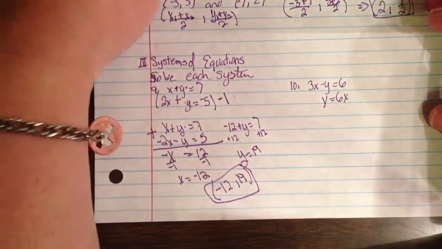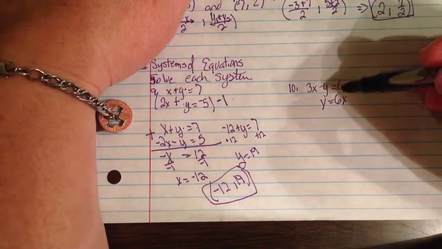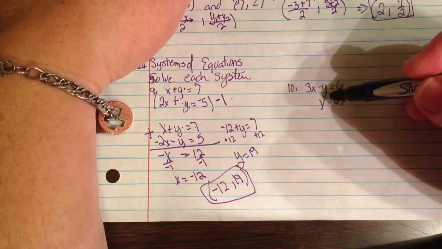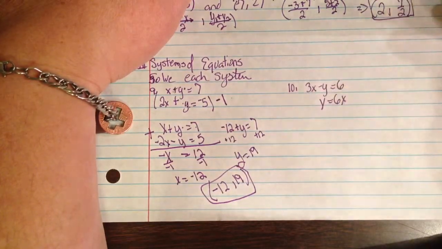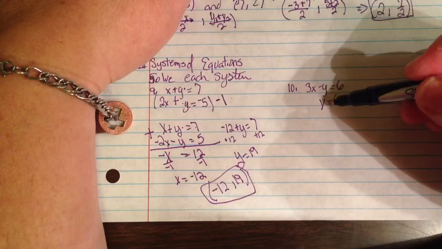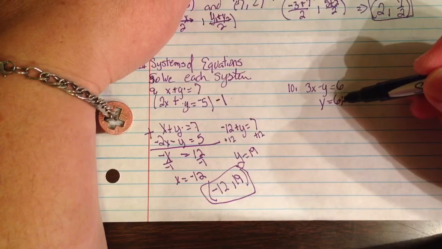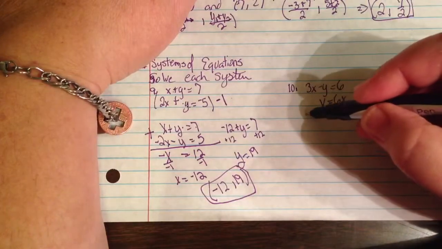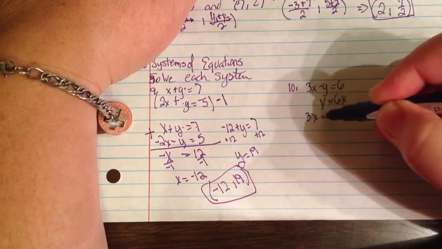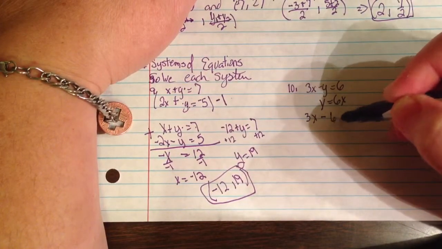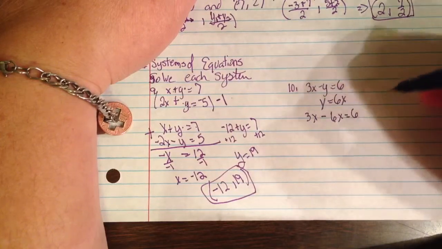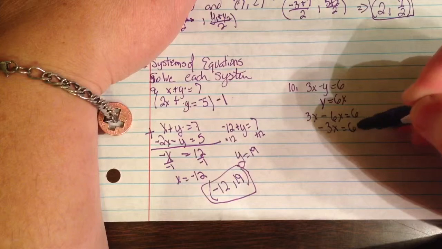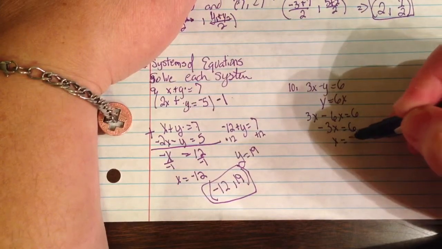Okay, now looking at number 10, I have a different setup. I have this y equals 6x. So this looks to me like a better job for substitution because I can replace this y with 6x because y and 6x are the same thing. Okay, so 3x minus 6x equals 6. So -3x equals 6, which means x equals -2.